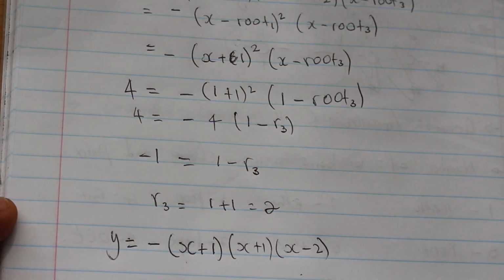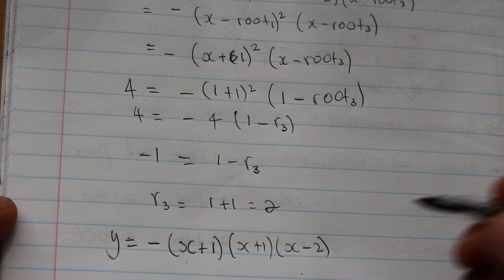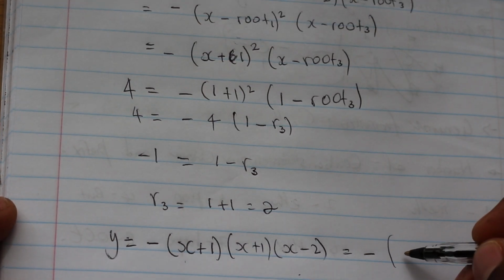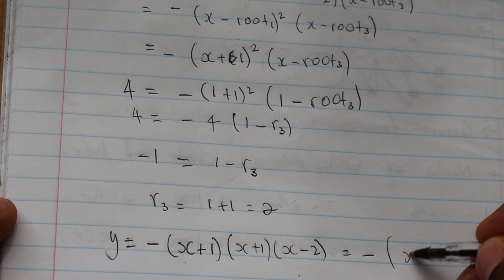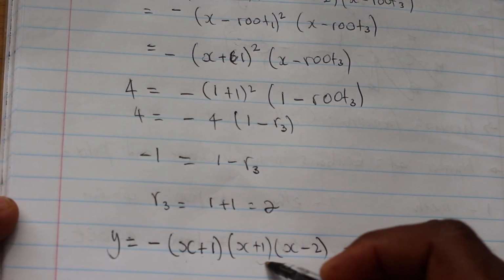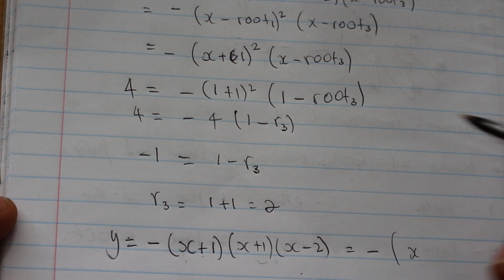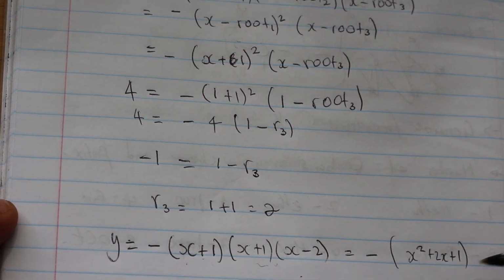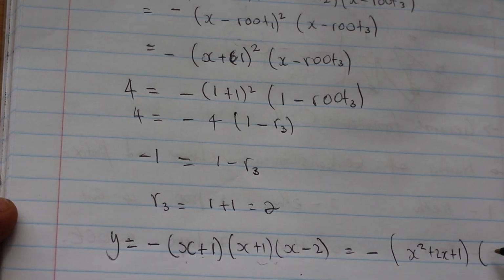So that's what we have. So we can break this down quickly. Minus, so we've got what? We're just simplifying that. X plus 1 and x plus 1, so that's x squared plus 2x plus 1. Still going to multiply this with what? X minus 2.